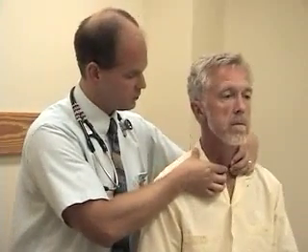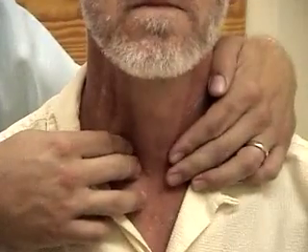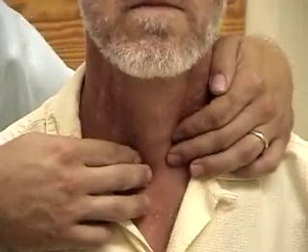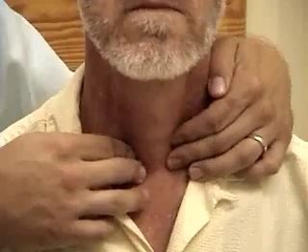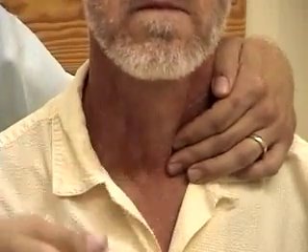There are a lot of different ways to examine the thyroid gland. We've picked one that's consistent with how it's presented in the textbook. I'm going to come over laterally to the isthmus and go just behind, just in front of the sternocleidomastoid muscles on either side. Let me have you swallow.